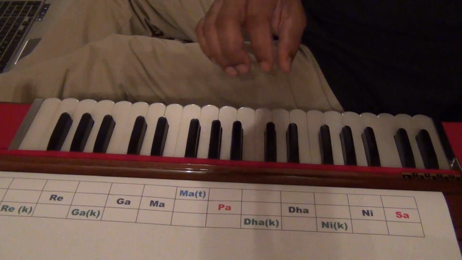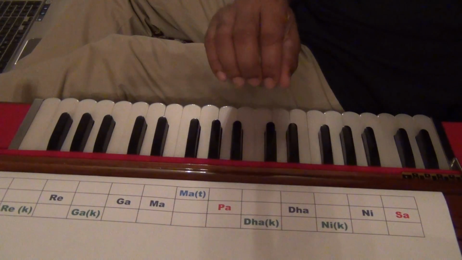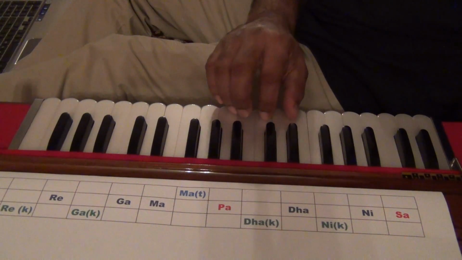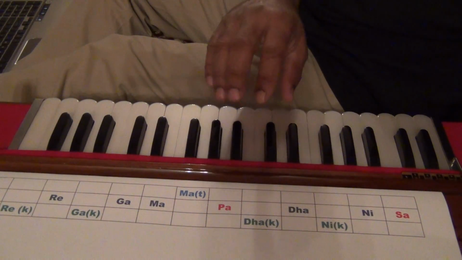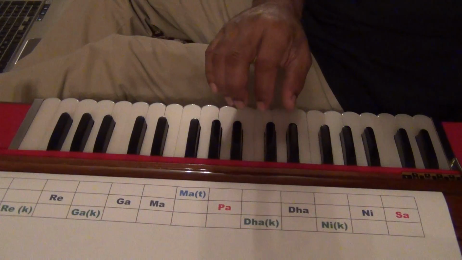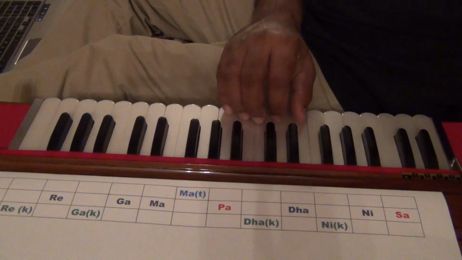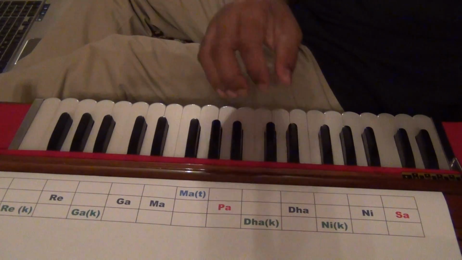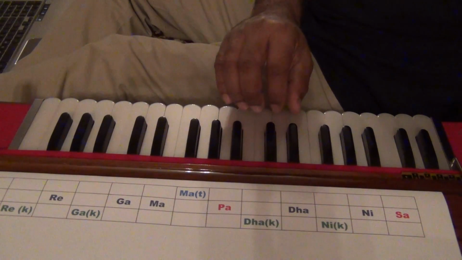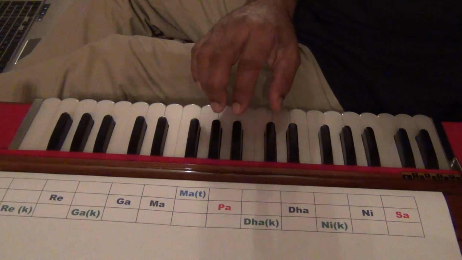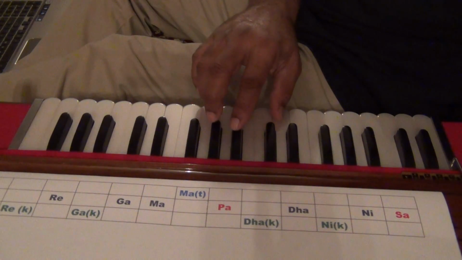So this would conclude our lesson today on the Indian naming system of notes. I want you to pay attention to that. Finally, I'll just go through the major scale, or as we say, That Bilawal. I'll do it in the scale of D major.